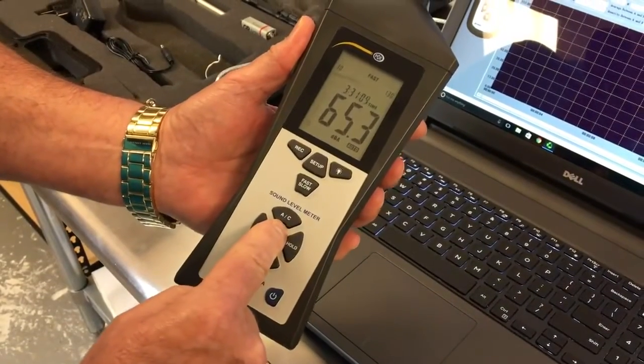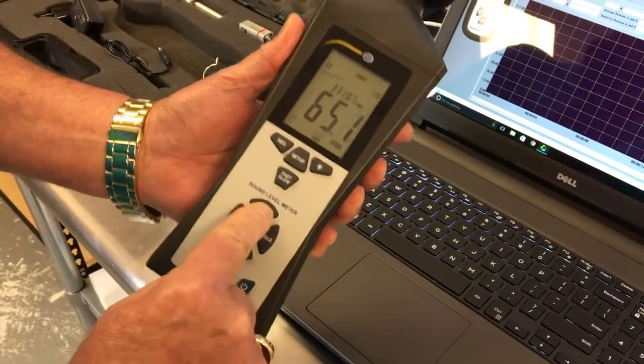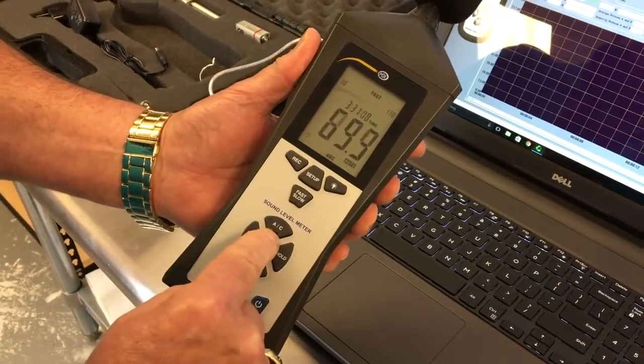There's a button here, AC. dBA is for human voices. Change it, dBC for industrial sounds.